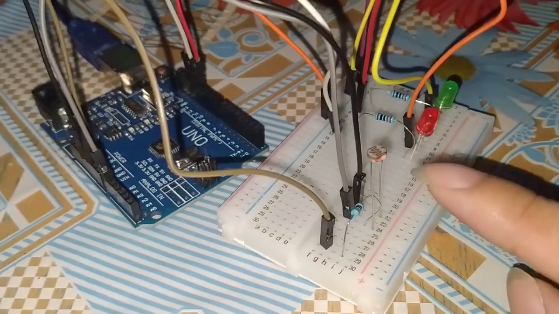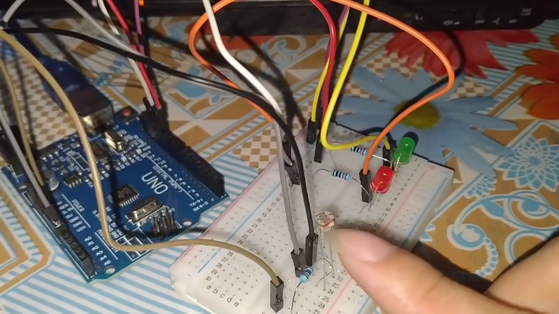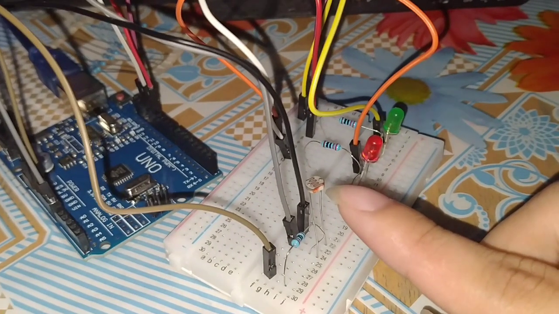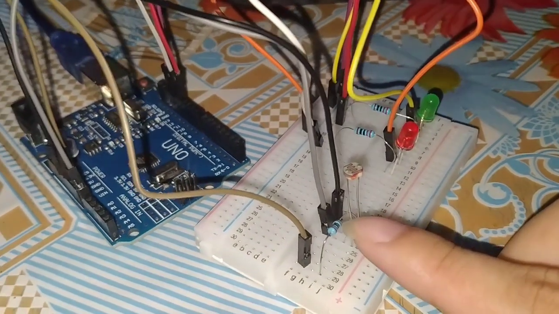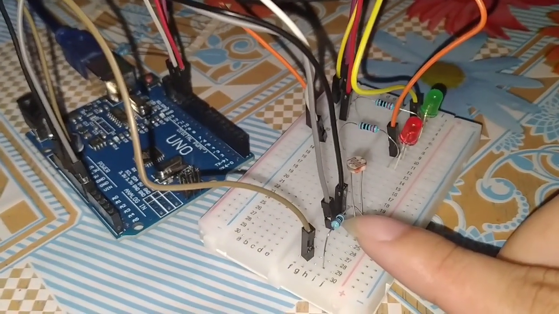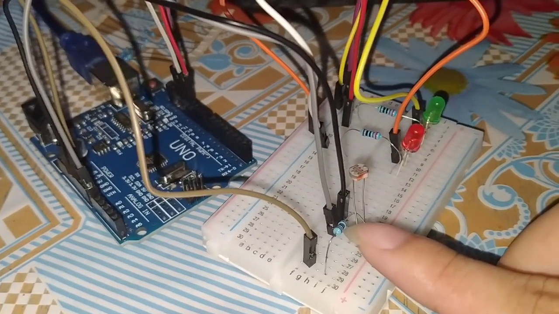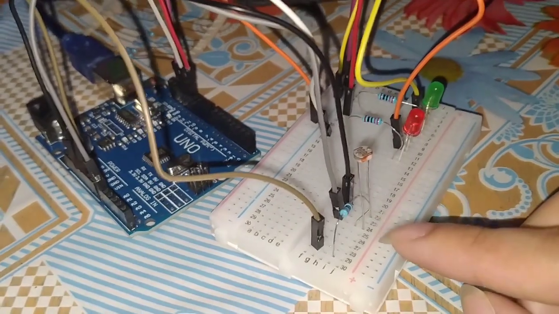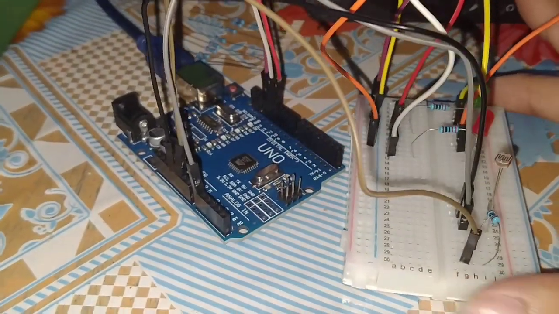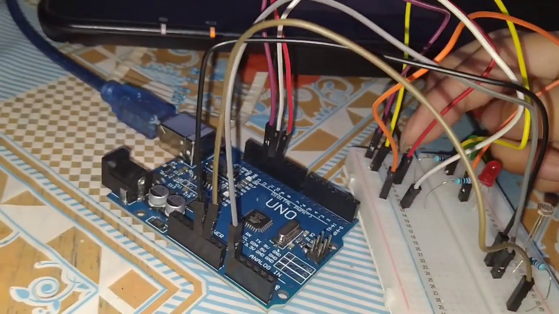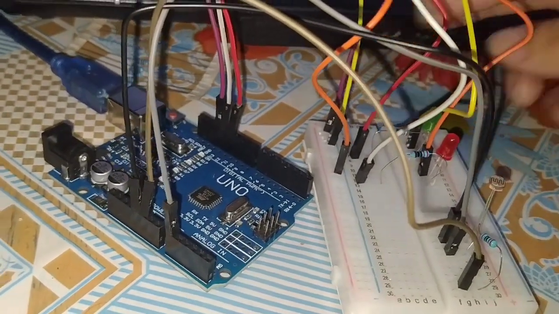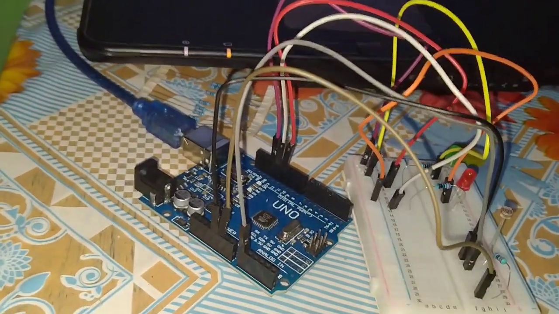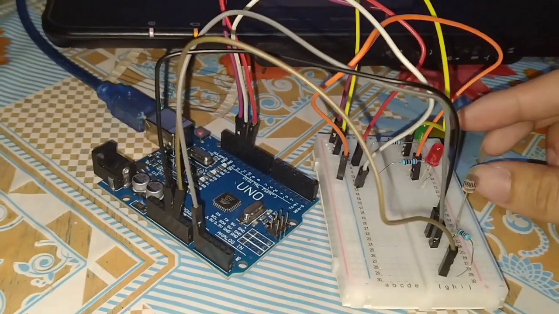This is the sensor that we use, which is called the photoresistor. As you can see, the resistor it uses is 10k ohms, or 10,000 ohms. So let's see the connection. This is the ground side, the ground side of our LEDs.